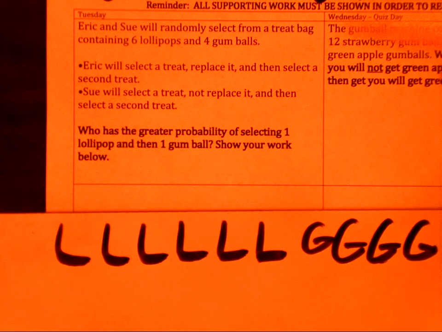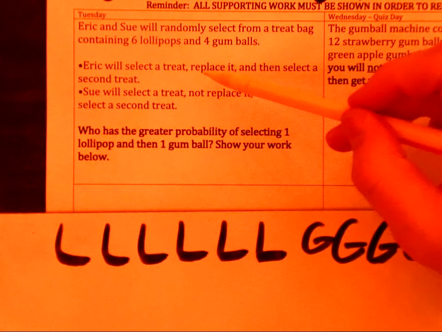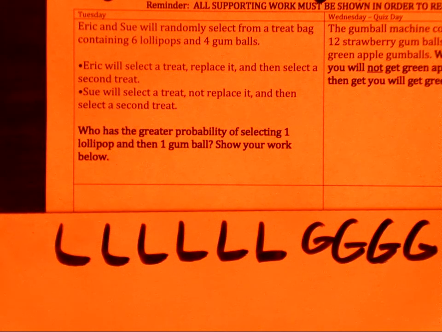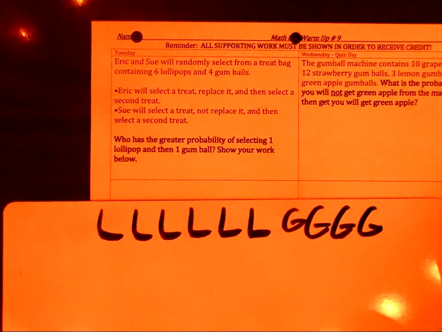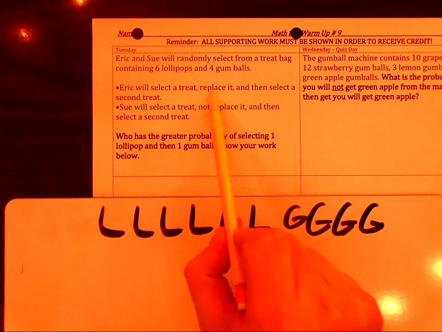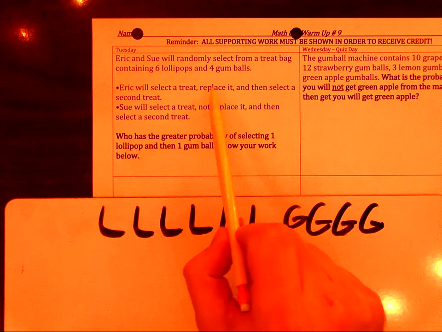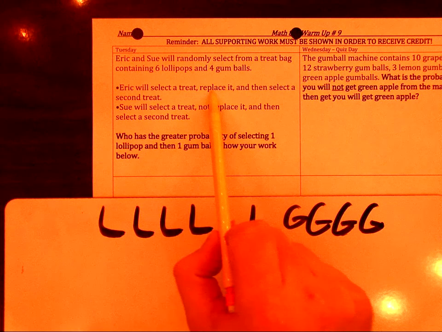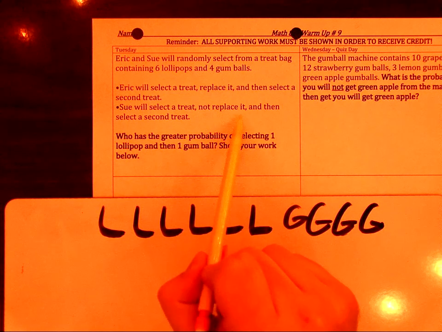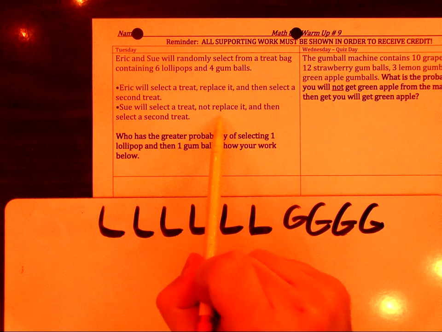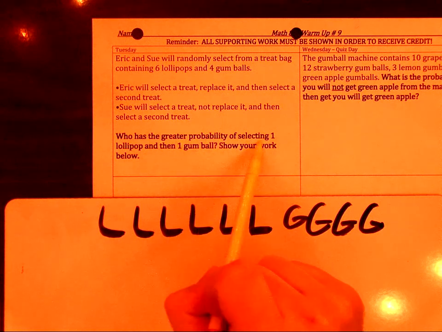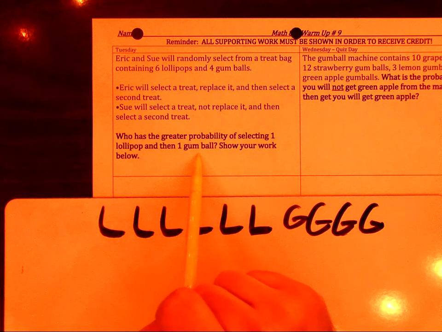It says Eric will select a treat, replace it, and then select another treat. You can use those keywords to know that Eric's selection is independent, meaning since he's putting it back, the denominator is not going to change. However, Sue will not replace hers, which means it is dependent. Then it asks, who has the greater probability of selecting 1 lollipop and then 1 gumball?